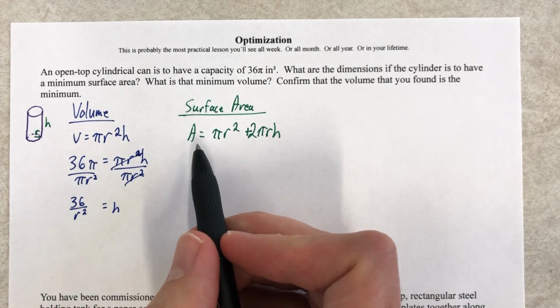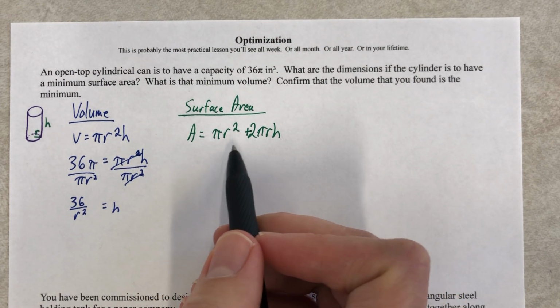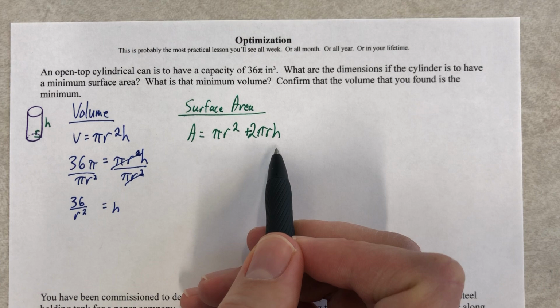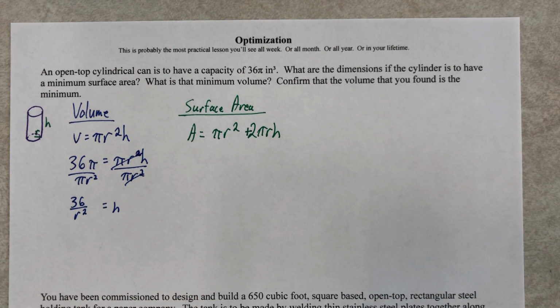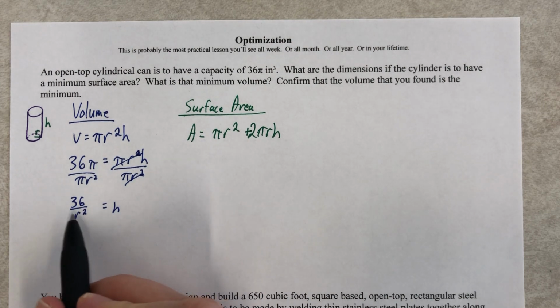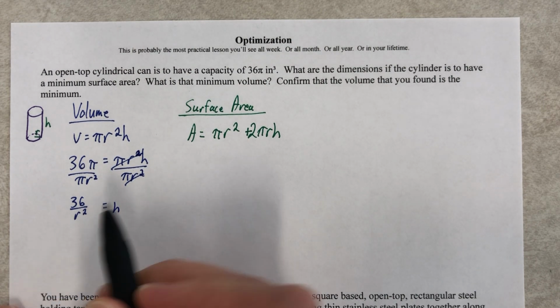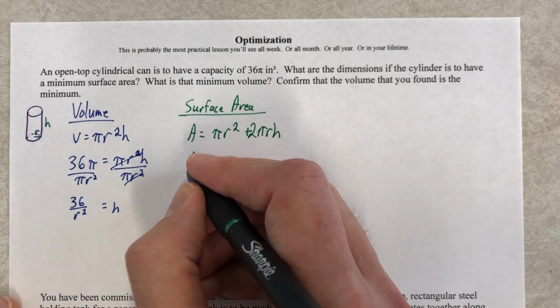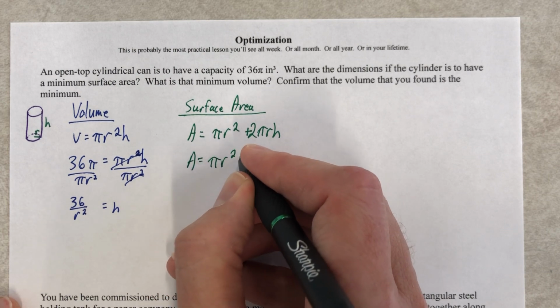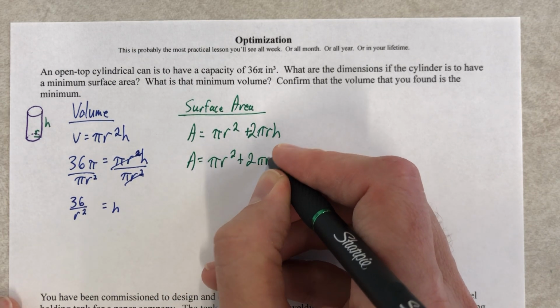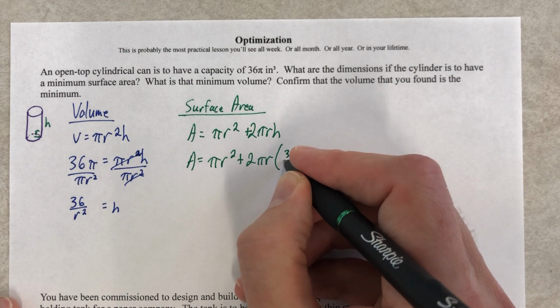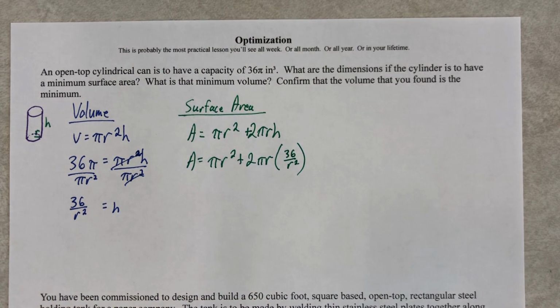So we need to take the derivative of this, and if you're looking at that, you're realizing we'll have to do the product rule here, and I really want to avoid that, and so do you. So let's not do the product rule. What we are instead going to do is take this, see, that's why we did, and we're going to plug it in right here. So we're going to have A equals pi r squared plus 2 pi r times 36 over r squared. That is h.